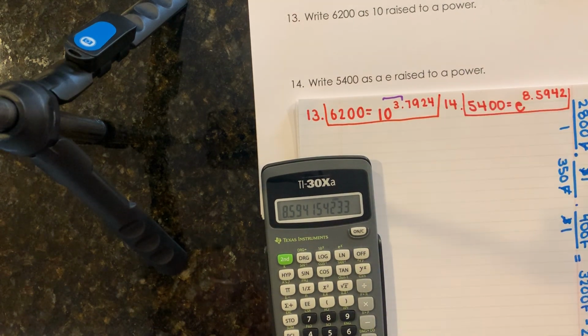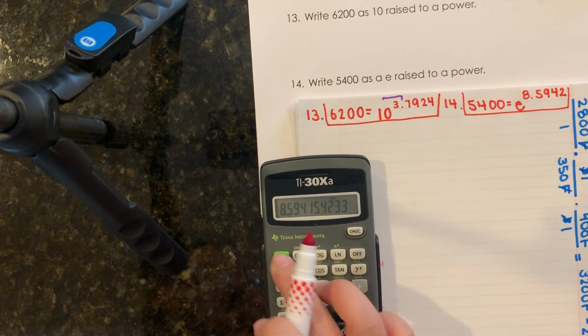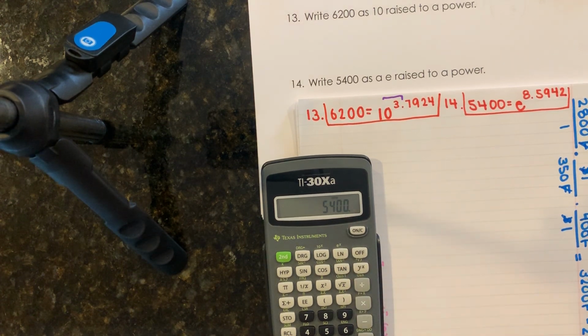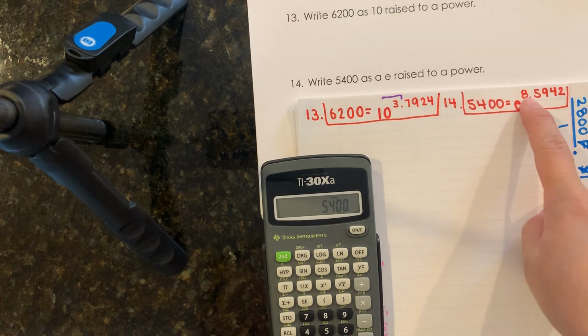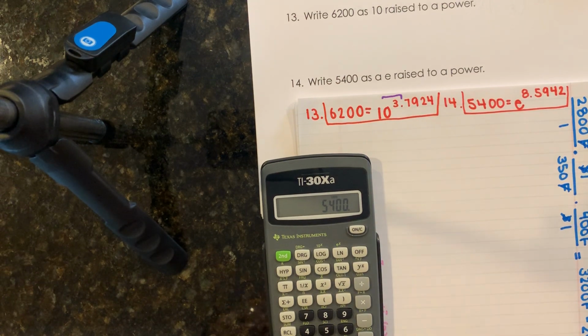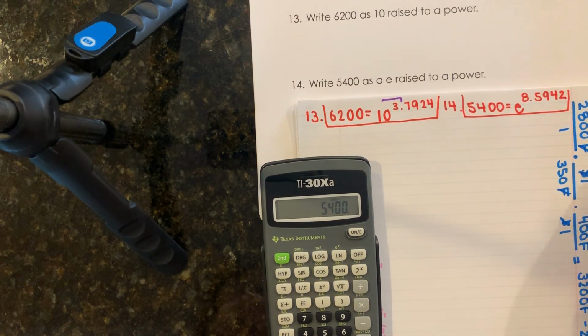And again, you can check your answer by hitting the second ln button, and again, it gives you 5,400, and that would be your answer. So that would be e to the power of 8.5942, and then 10 to the power of 3.7924 gives you your answer.